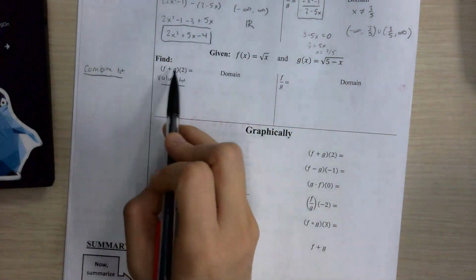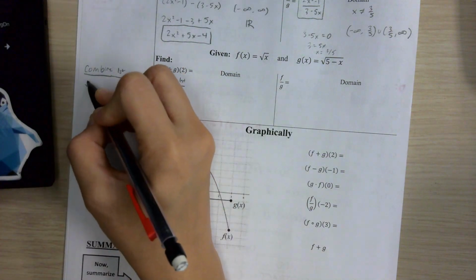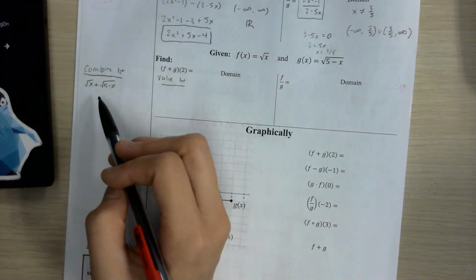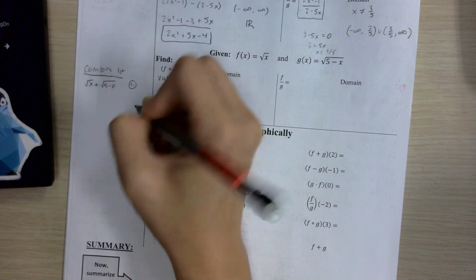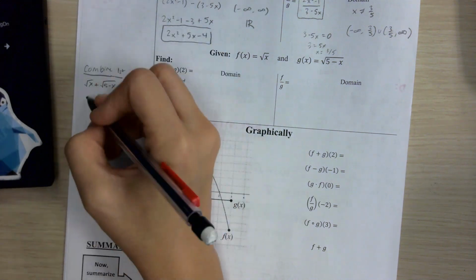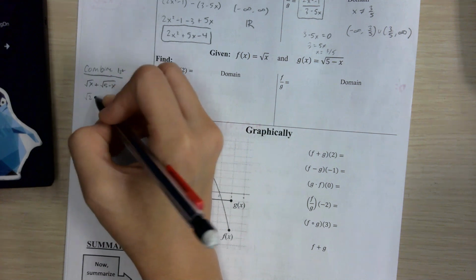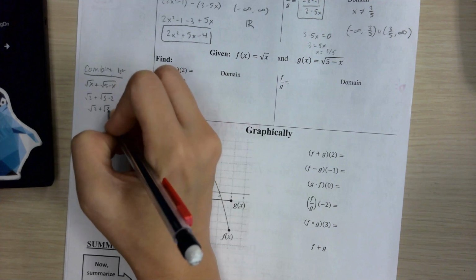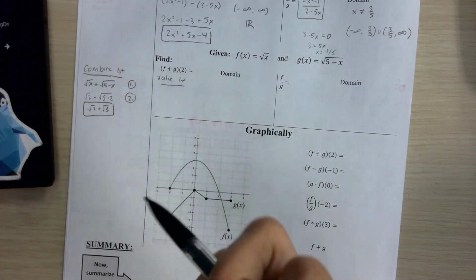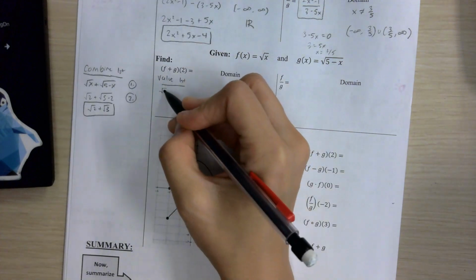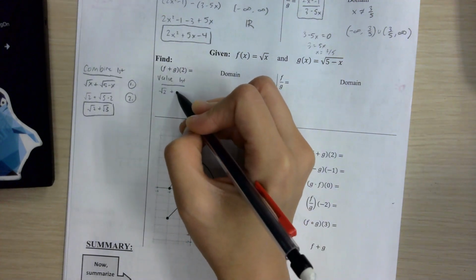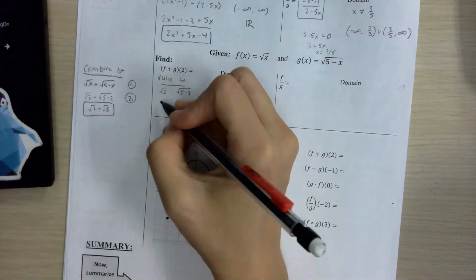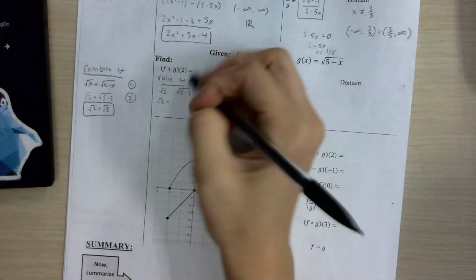Okay, so combine first. We have f plus g, so we have root x plus 5 minus x. And we can't really combine like terms. So then we're just going to plug in our 2. So we have root 2 plus 5 minus 2, root 2 plus root 3. And then here we're going to do our value first. So we're going to do root 2 plus root 5 minus 3. And then we know that we add them. Sorry, that's minus 2.